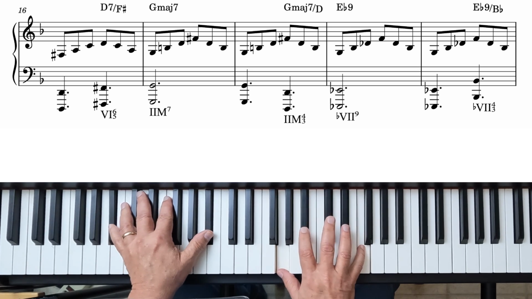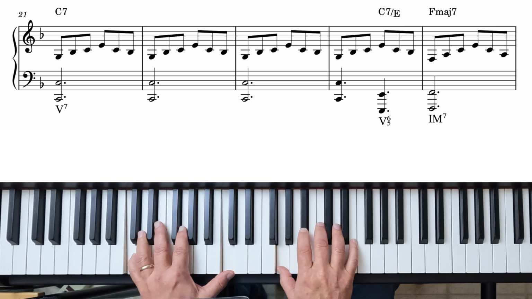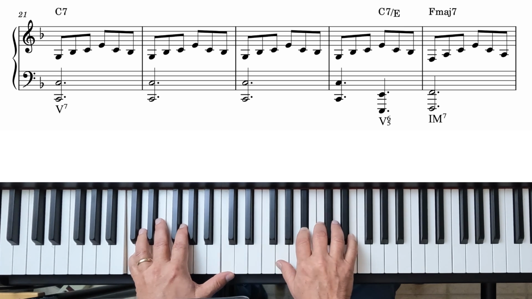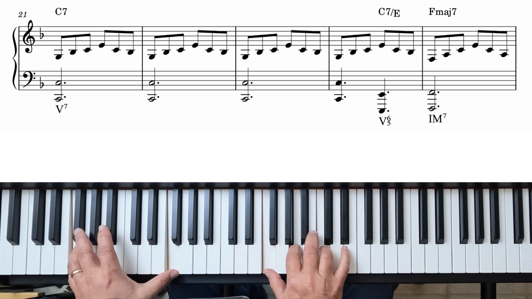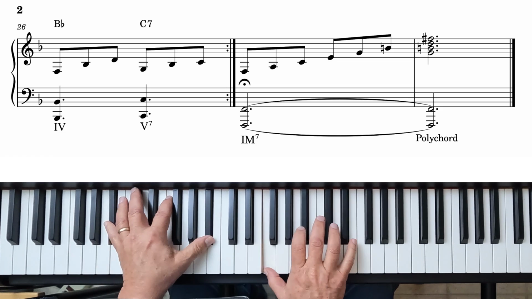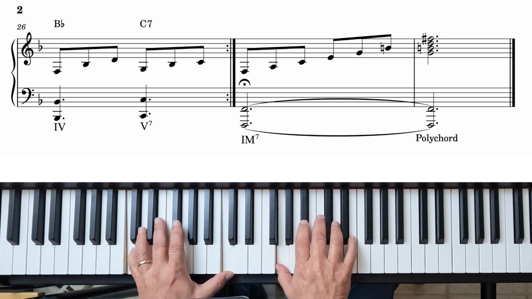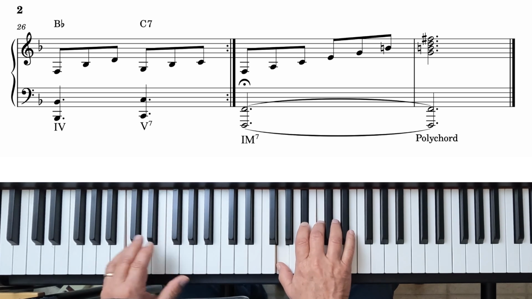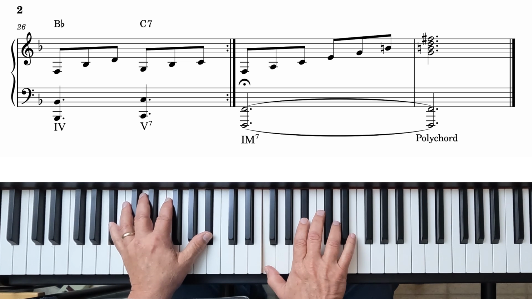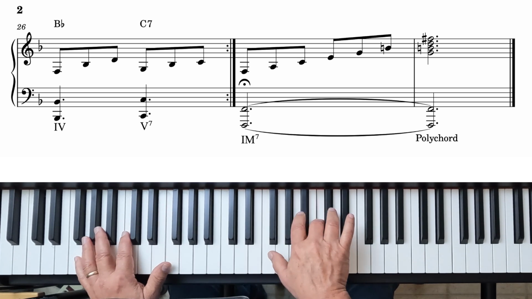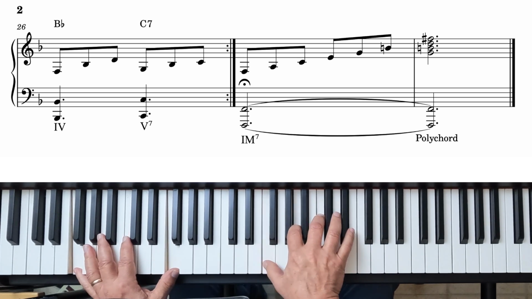And now, all of a sudden, we're back to our C7, and it just hangs on there. It's just building and building, and then we're back to that F major 7, and then we have a very standard 4, 5, and then it repeats again.